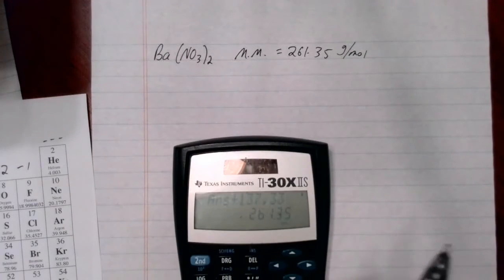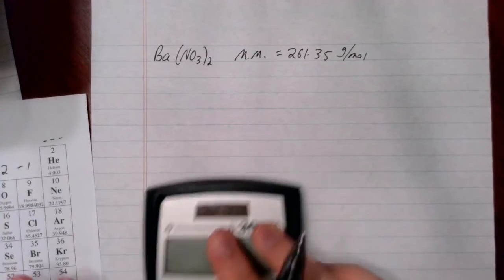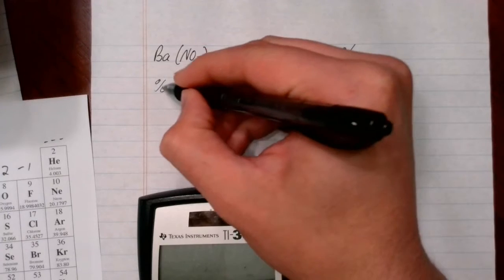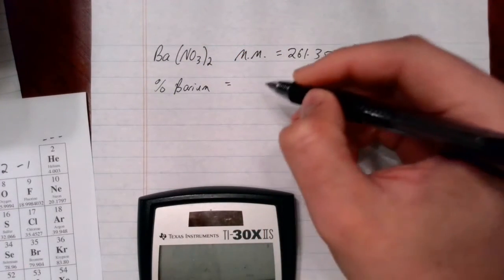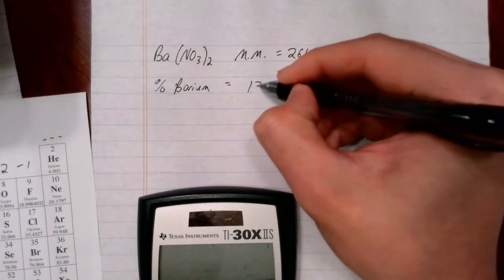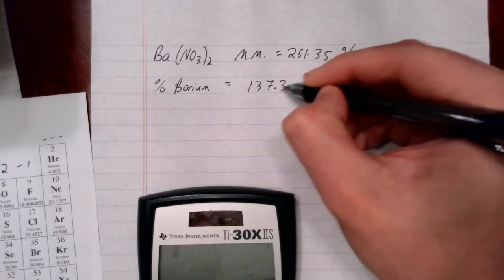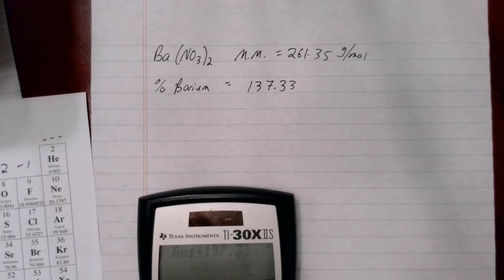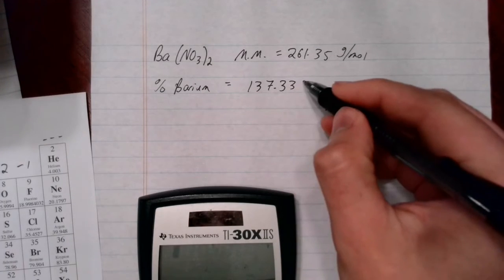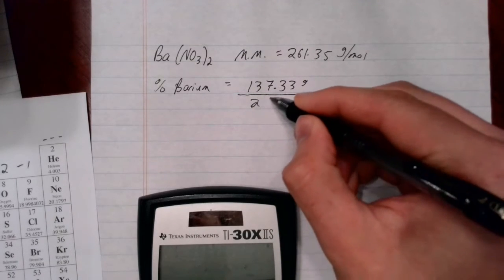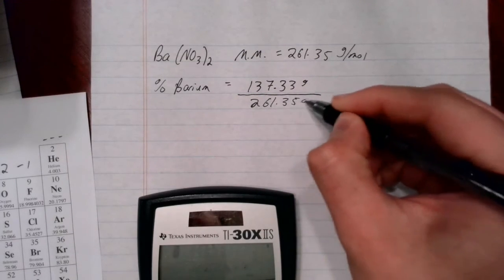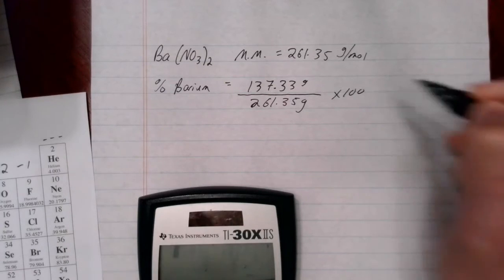So now let's go ahead and set these up as we go. So we'll do barium first. So percent barium equals the mass of barium, so 137.33, and I only have one barium here, so I keep that written like that, so I can label that as grams. I have a molar mass of 261.35 grams times 100.